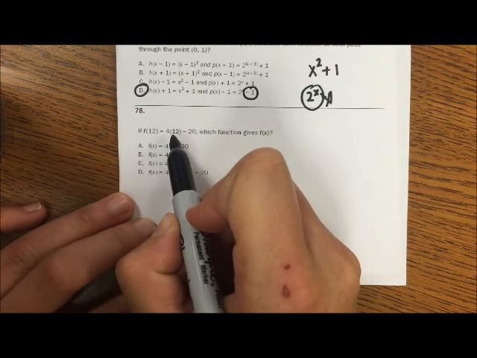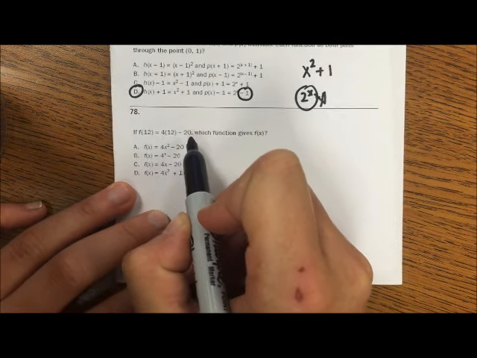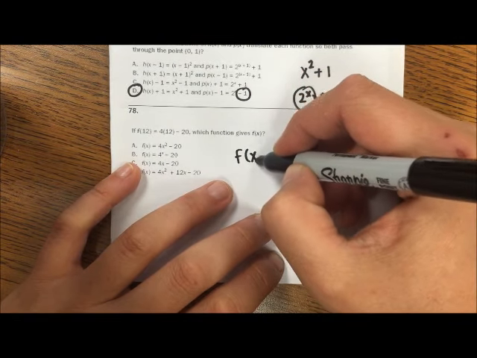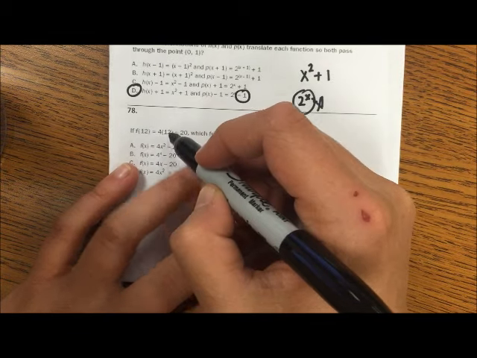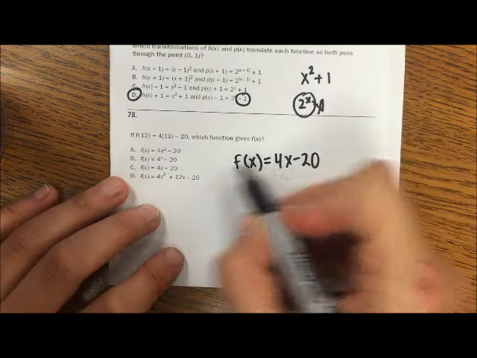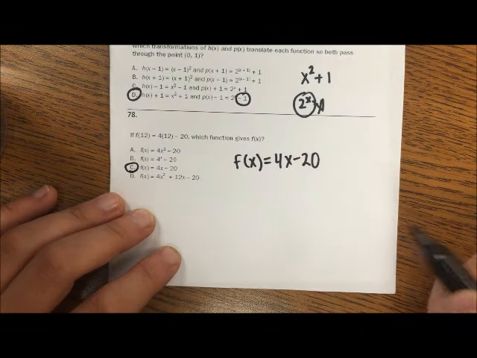78. If f of 12 equals 4 times 12 minus 20, which gives us f of x. So instead of writing f of 12, I'm going to write f of x. So instead of writing 12 here, I'm going to write x. So that matches C. So C would be your answer.